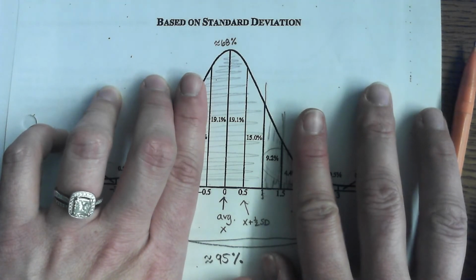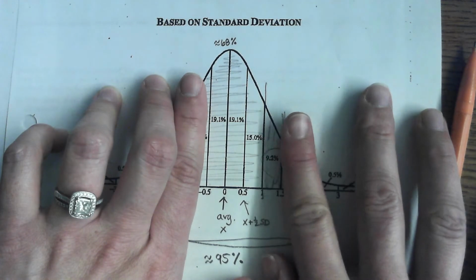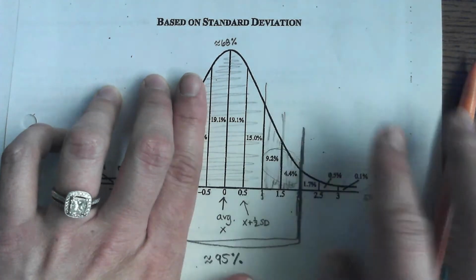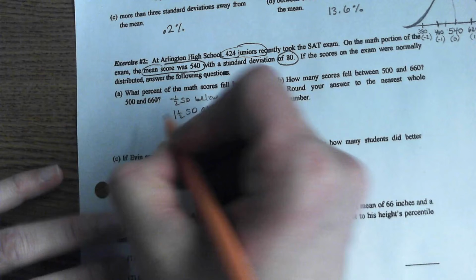Jason, hit me with it when you get it. 62.4%.